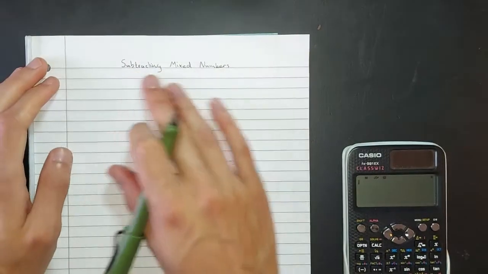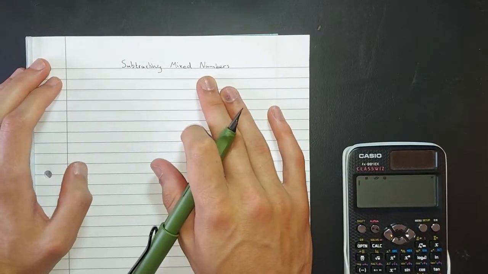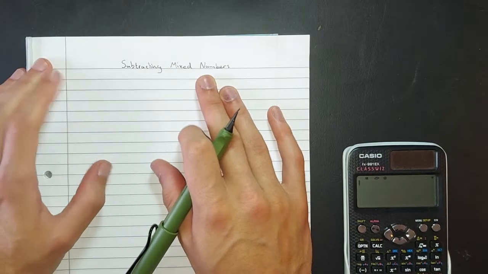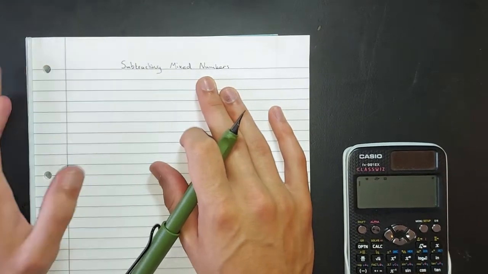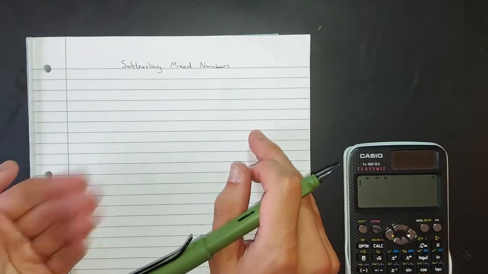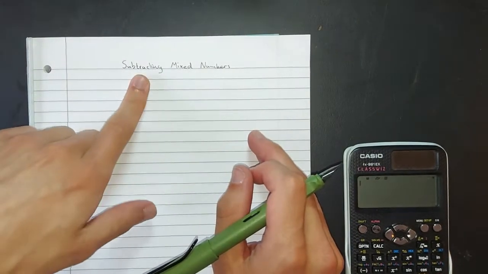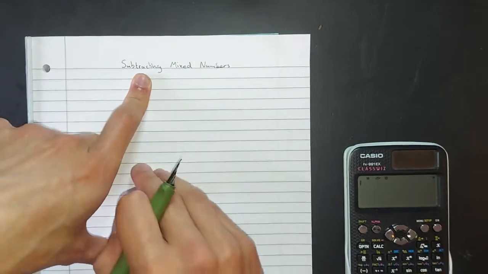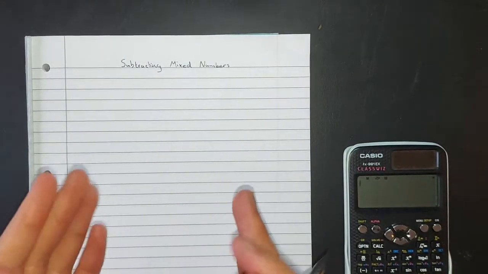Okay, we're going to have a quick video looking at subtracting mixed numbers. Just like when we're doing anything with mixed numbers, we need to be confident on getting from mixed number to improper fraction. As we're subtracting, you need to be happy with subtracting fractions. That goes hand in hand with adding fractions, so make sure you're confident with that concept.